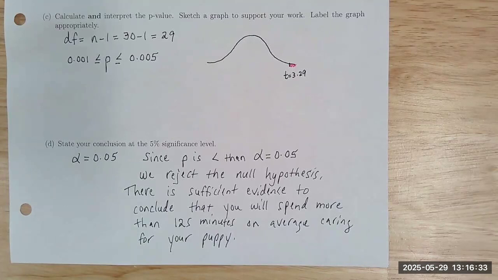Questions? I think she wants us to interpret the p-value also, and she wants us to write a statement about it. Like, for example, she's done: if the null hypothesis is true, then the true mean time spent caring would be... So if the null hypothesis were true, then the probability that the time spent will be more than the 125 minutes... You're going to have to give a range on this one.